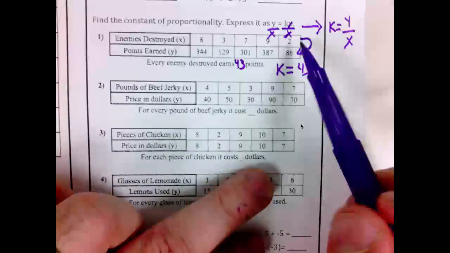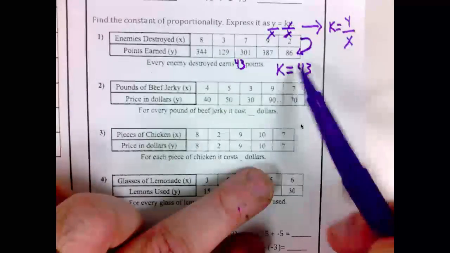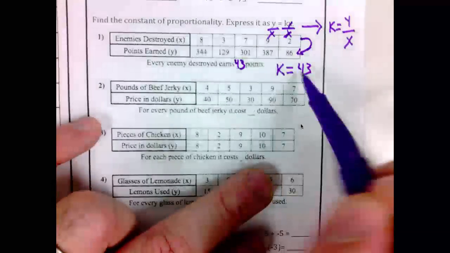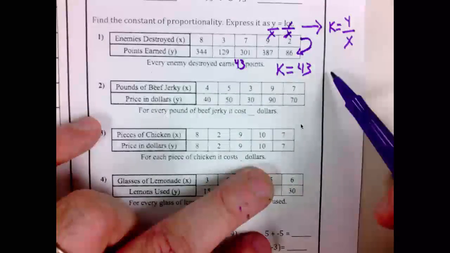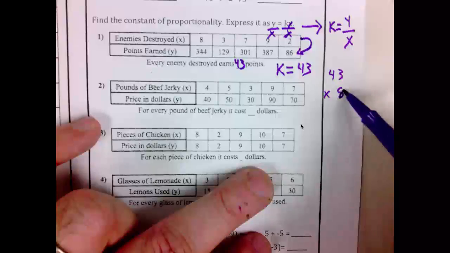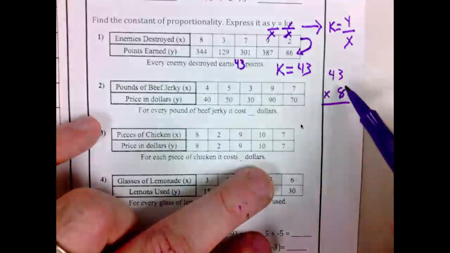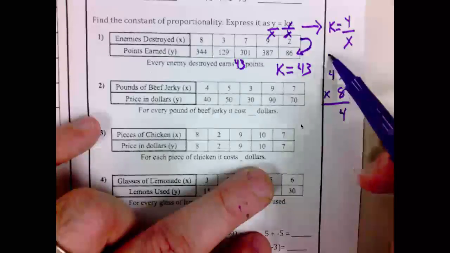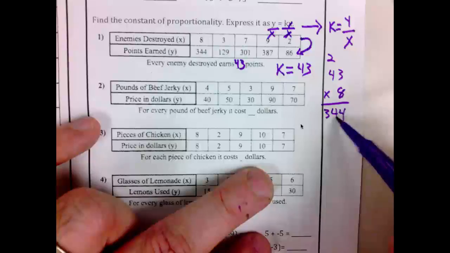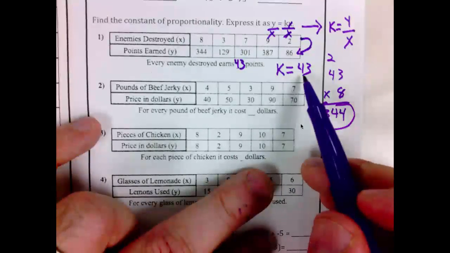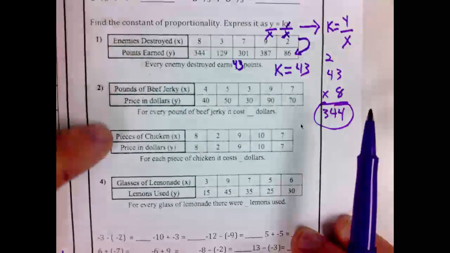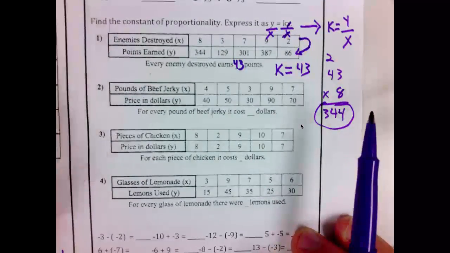What we're saying is, to get from any of these values to these values, we simply multiply by 43. I will show in this first cell. 8 times 43, hopefully, will be 344. So, 43 times 8. We hope that yields 344. 8 times 3 is 24. Carry my 2. 8 times 4, 32, plus 2, boom, 34. This value k is what we multiply by to get from the x's to the y's. You can use that same method to find k on 2, 3, and 4.